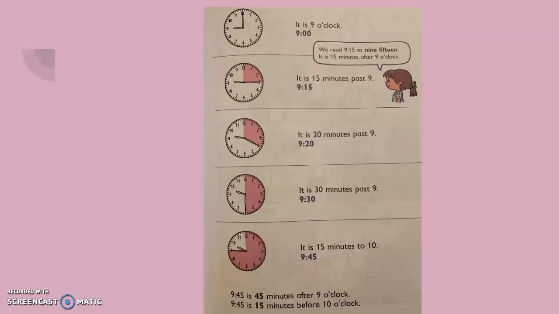So you can look over at page 61, and we're going to talk about as we move around the clock from 9 o'clock until almost 10 o'clock. Okay, so at the top of the page, you can see what the clock looks like when it's exactly 9 o'clock. So our hour hand is shorter and the minute hand is longer, which is actually kind of the opposite, right?